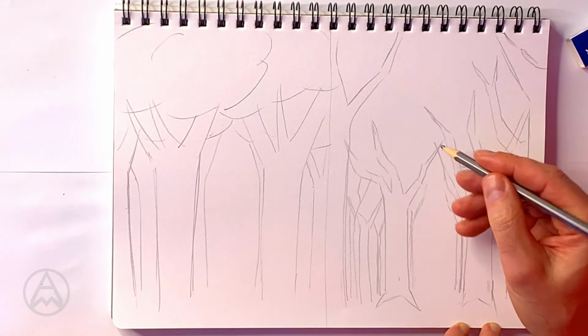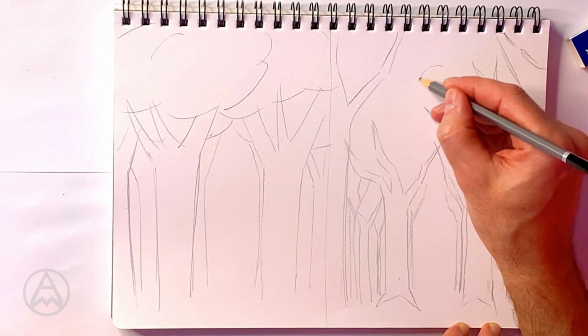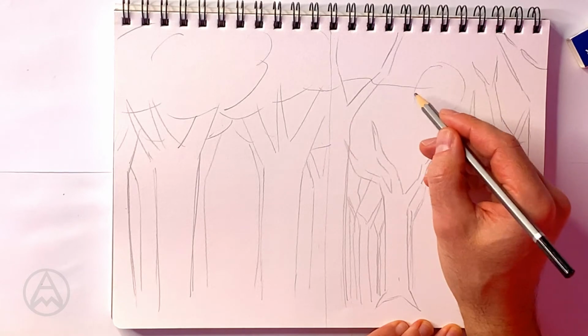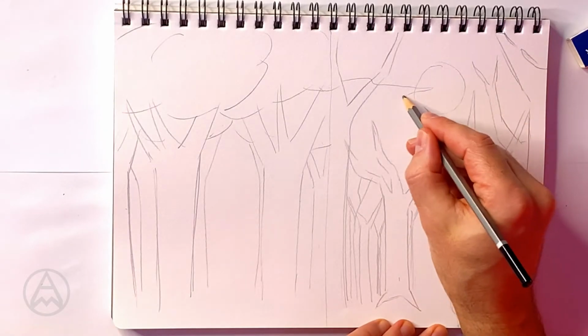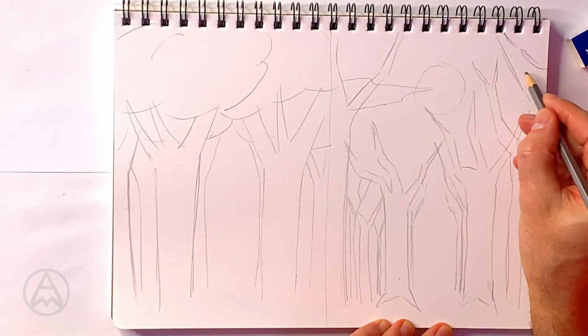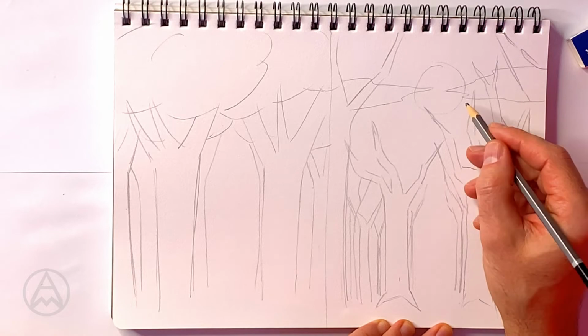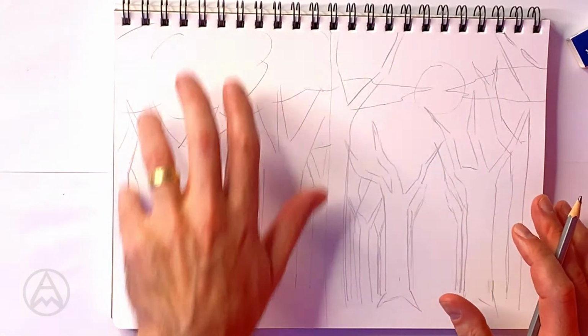So there's our spooky forest. And what we're going to do is put in our moon, and we're going to have a cloud coming in. But these clouds aren't going to be fluffy clouds, they're going to be more pointy clouds. So they come into a point like that. This is more of a spooky style cloud. There you go. So there's our really spooky forest, and there's our enchanted spooky forest.